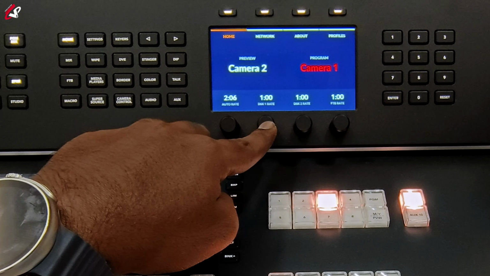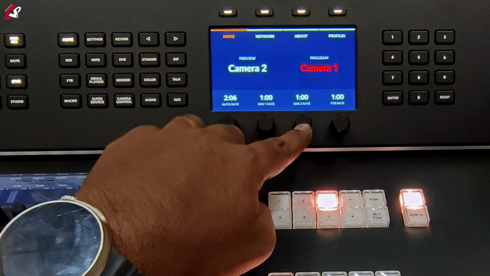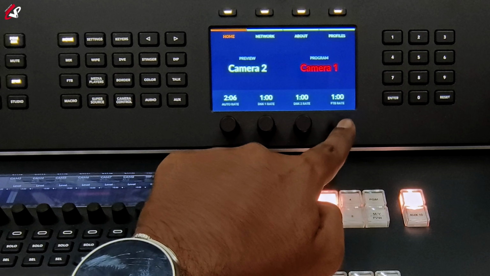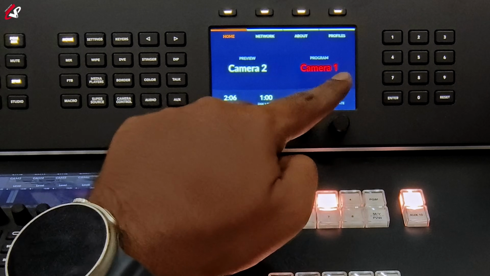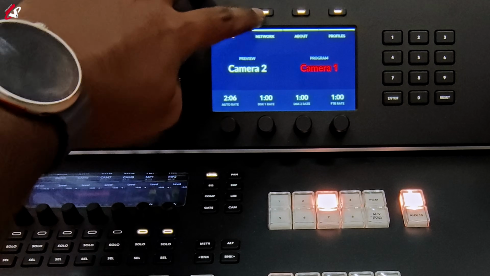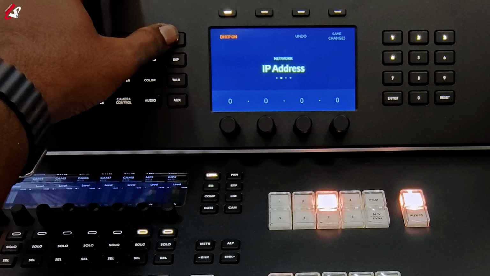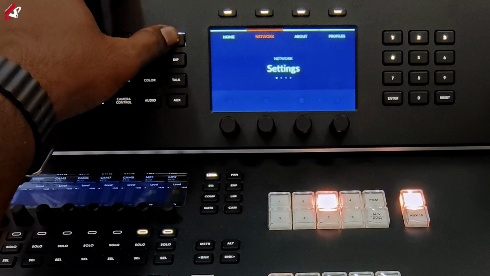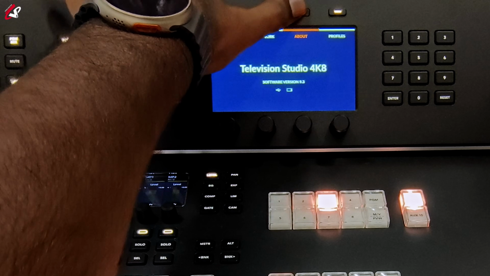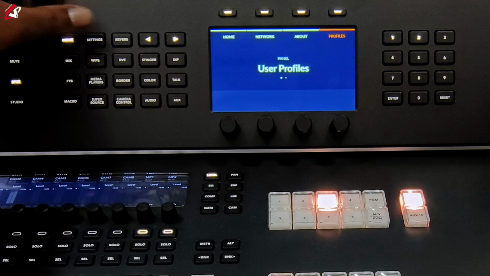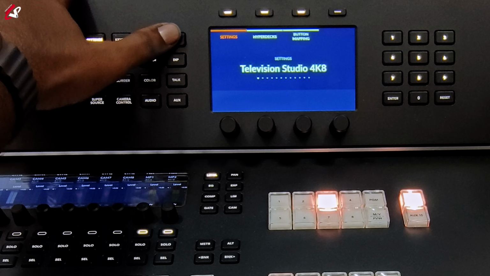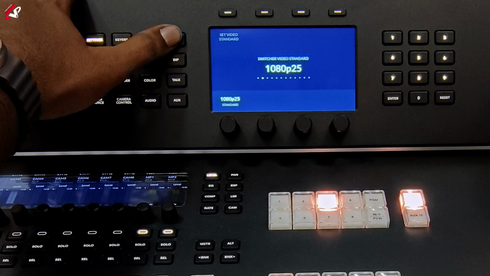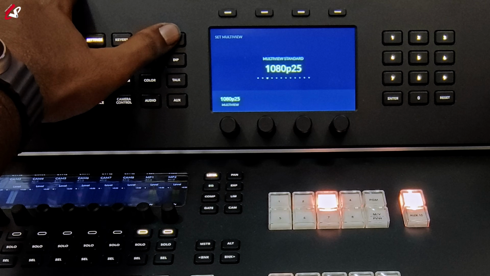So then DSK is there, DSK1 rate, DSK2 rate, these are all transition rates. And then FTB, the fade to black rate. So all those things you can change from here. Then you can go to the network settings, you have different network settings. You can choose and connect it to your laptop or different panels and all those things. Then you have settings. Basic settings, what is your switcher standard, all those things, and you have multi-view standard.